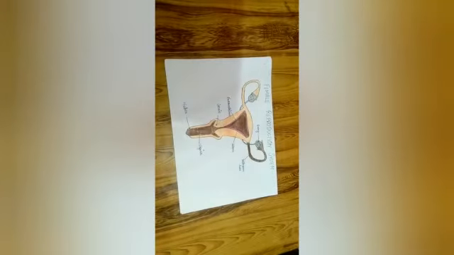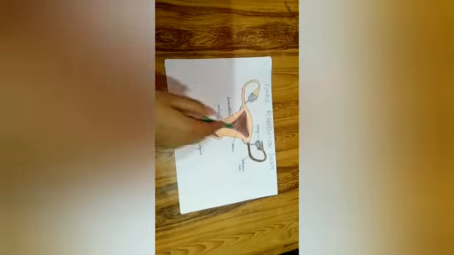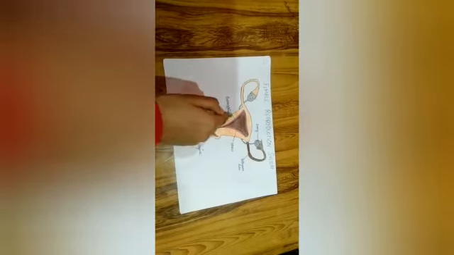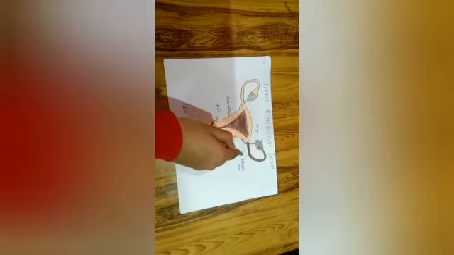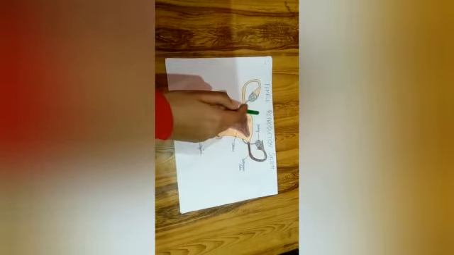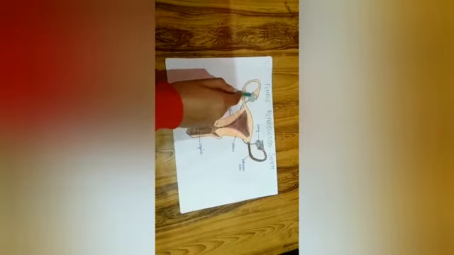This is the female reproductive system. You can see this is called ureter. This is cervix, endometrium, ovary, fallopian tube, cervix, vagina and vulva. Ovaries produce ova. Each ovary is attached to the ureters by an ovarian ligament. Usually one ovum is produced by either of the ovaries.